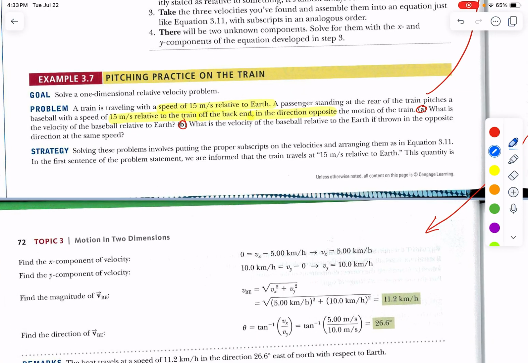So here's another relative velocity problem. We have a train traveling with a speed of 15 meters per second relative to the Earth. And so if we disregard the curvature of the Earth, the train is going in this direction right here. I'm not going to draw a train very well. So it's traveling at 15 meters per second in that direction. And then you have a passenger standing in the rear of the train. And this is not to scale, but that's a little person standing in the rear of the train.